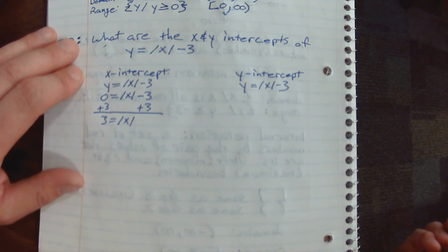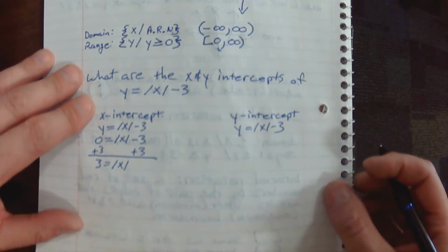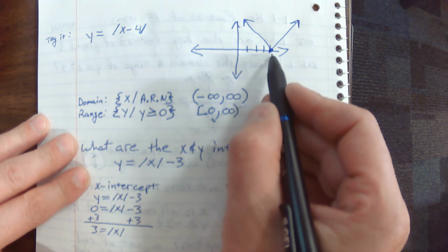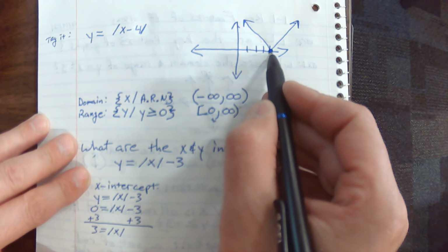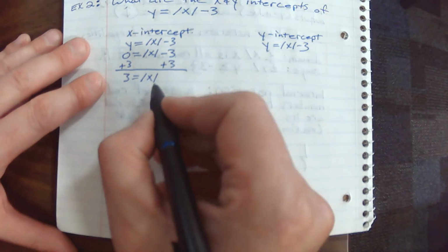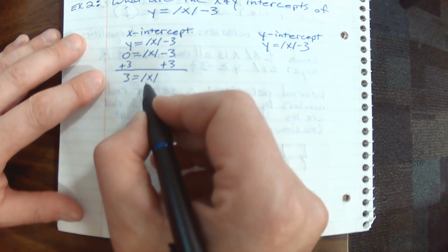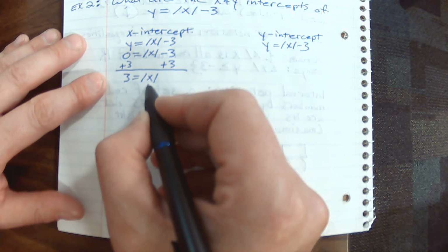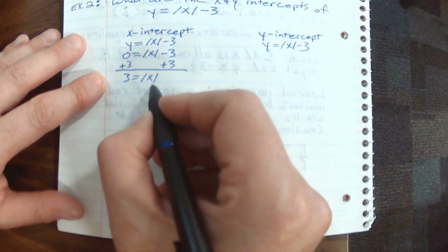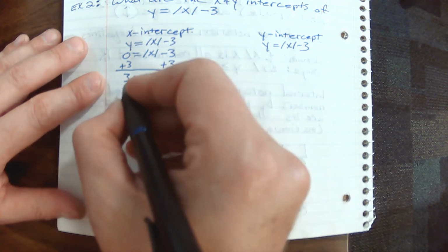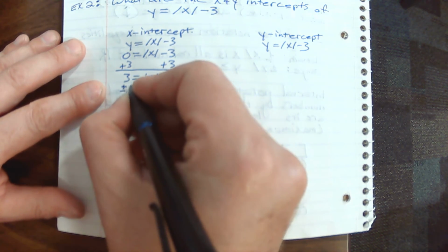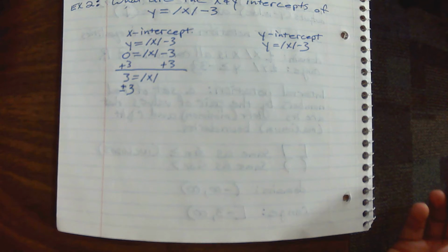Because we're looking for the x-intercept. So what we want to do is when you find an x-intercept, what's the y value? When we find an x-intercept such as this, what's your y value at that point right there? 0. Your y-intercept, the x value must be 0. Good question. So now, absolute value is how far a number is from 0, correct? Is 3 an answer? Yes. How about negative 3? Well, how far away from 0 is negative 3? 3. So the way we write this is plus or minus 3.